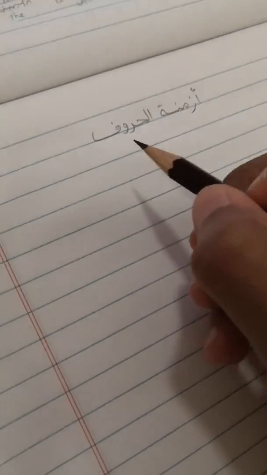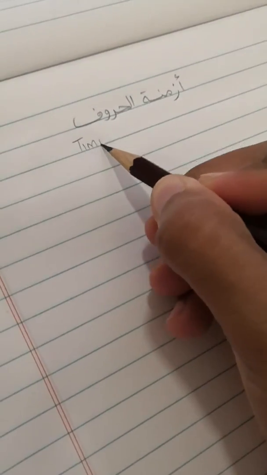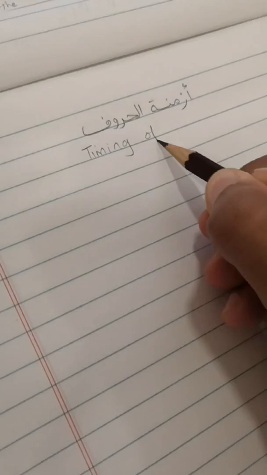Okay, so Bismillahirrahmanirrahim. We're going to be talking about أزمنة الحروف, which means timing of letters. This is mainly about how the letters will appear in sakin state. Now, we have three categories.